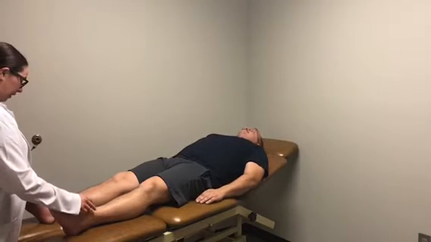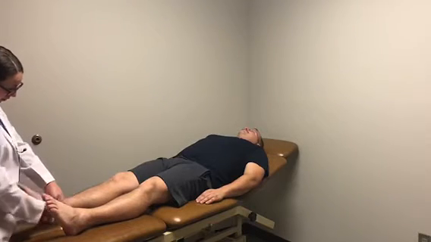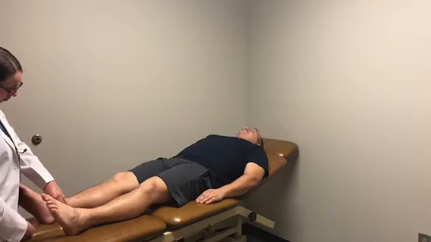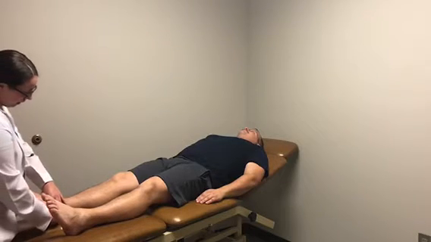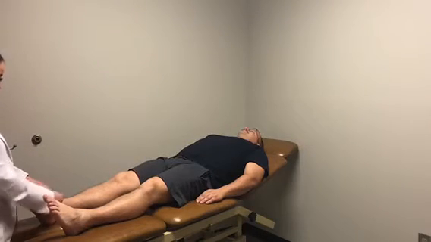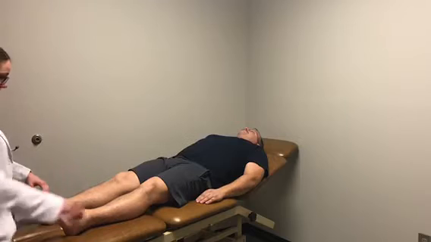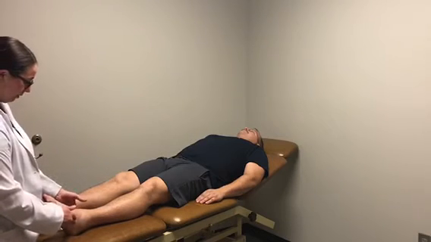I'm going to be checking the posterior tibial, which is on the inferior part of the leg here, right on the inside of this ankle. I can lift. And then I'm going to be checking the dorsalis pedis, which is where it wraps back around to the front of the foot here. And I would check that bilaterally as well.